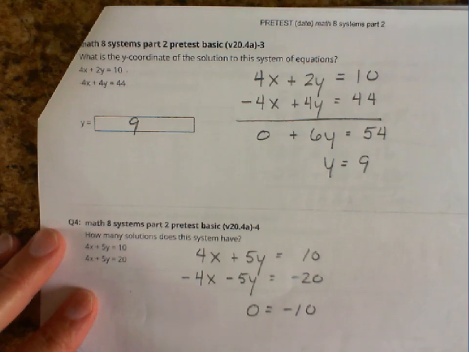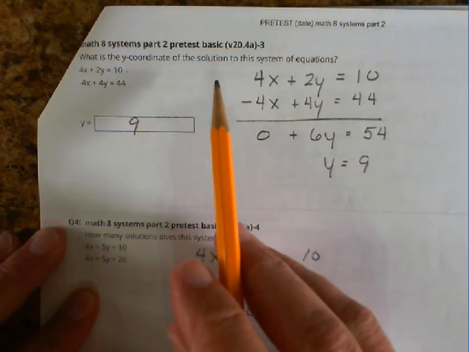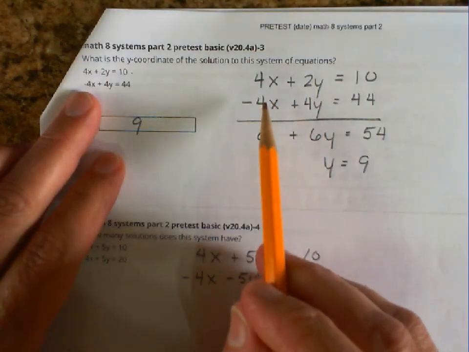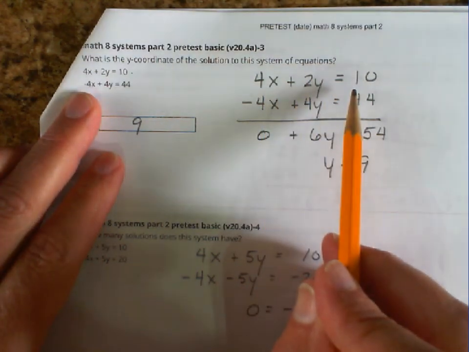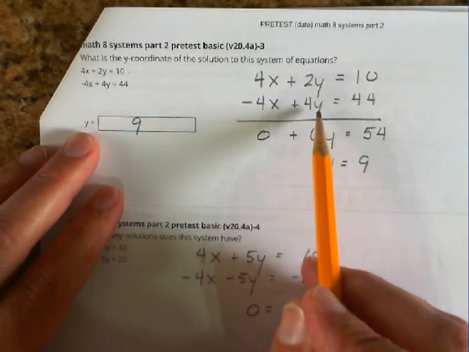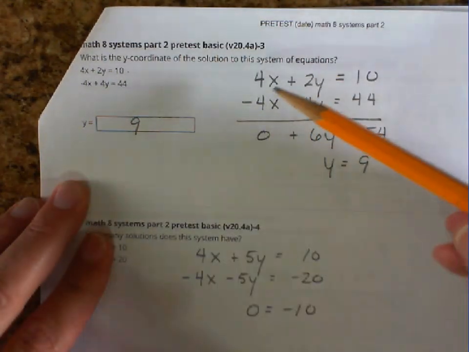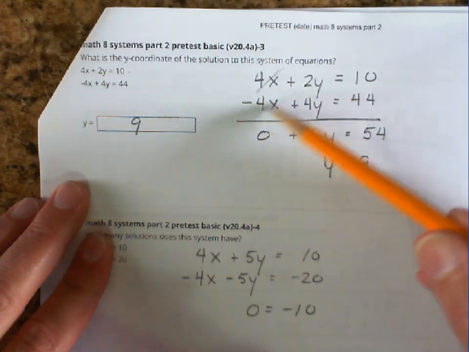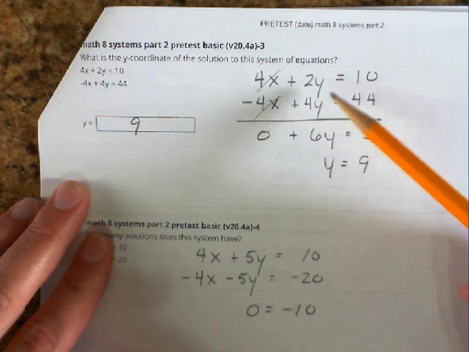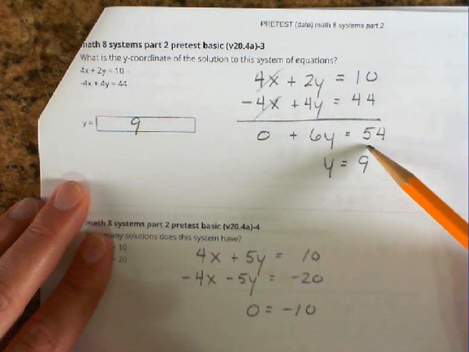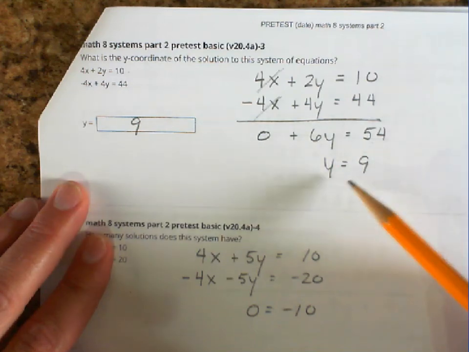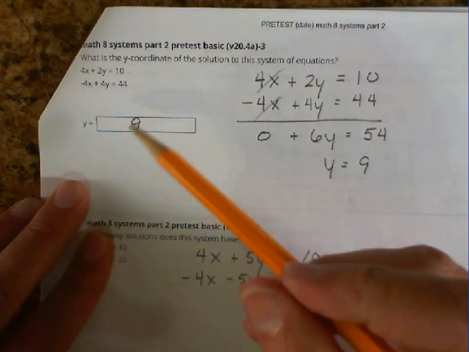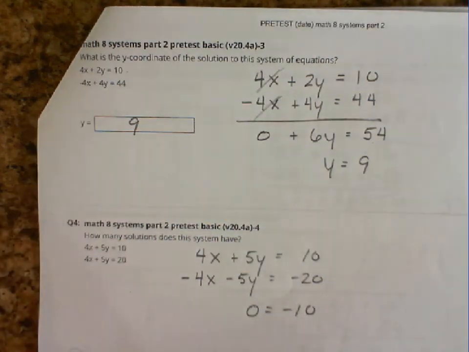What is the y-coordinate of the solution to this system of equations? So 4x plus 2y equals 10, and negative 4x plus 4y equals 44. Notice that right away, I'm going to use the elimination method, and these guys are going to cancel each other out. And these are going to add up to 6y. So I have 6y equals 54. Dividing both sides by 6, y equals 9. That's the value of the y. If I wanted to find the x, I would plug the y in and go get the x. But this question's not asking for that.